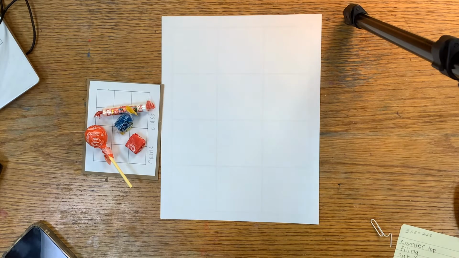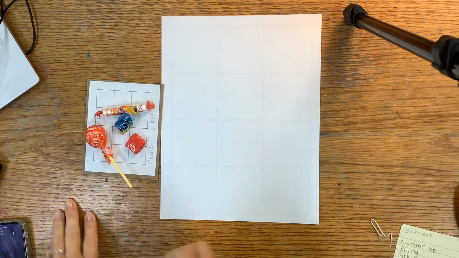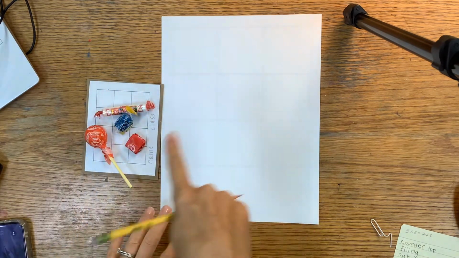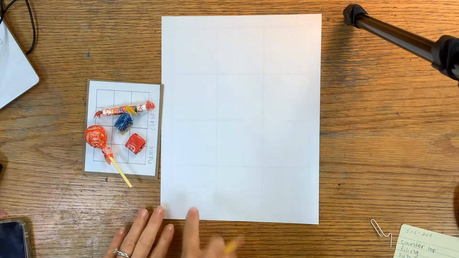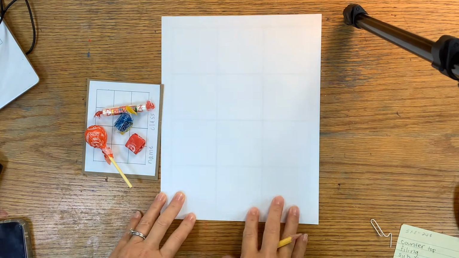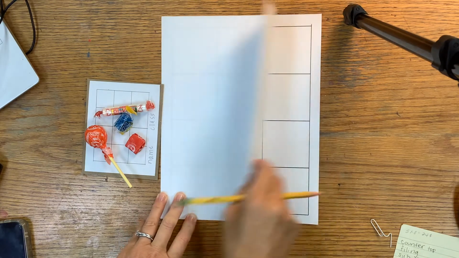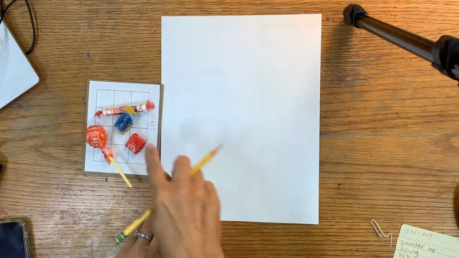The first step to using the grid for your candy drawing is to get the basic shapes or outlines of the candy in the right spots, so they are placed accurately on your drawing paper so that they're the right size and they're going in the right direction. So that's why this grid really helps, because it helps you figure out where to place things.